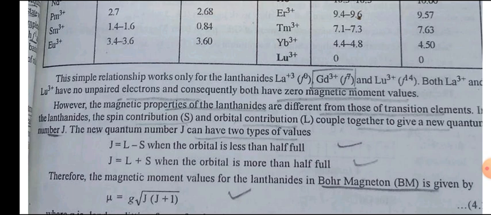However, the magnetic properties of the lanthanides are different from those of transition elements. In the lanthanides, the spin contribution S and orbital contribution L couple together to give a quantum number J. The new quantum number J can have two types of values. J is equal to L minus S when the orbital is less than half full.